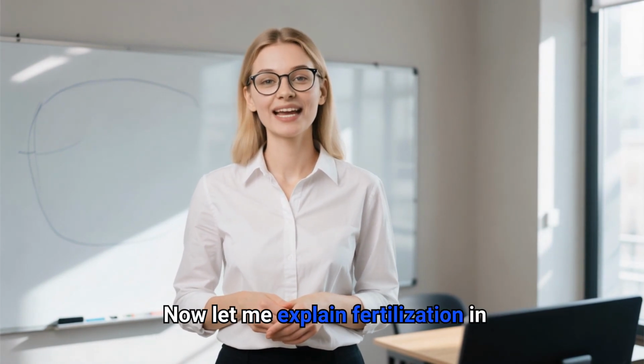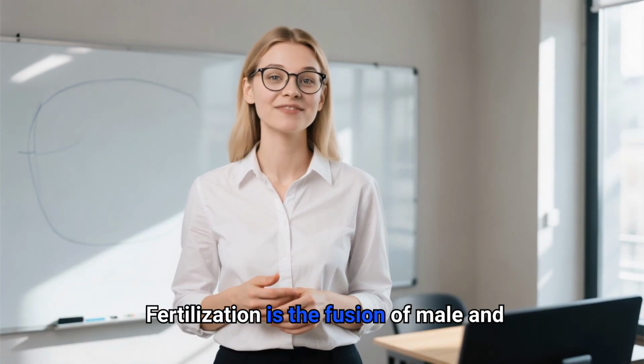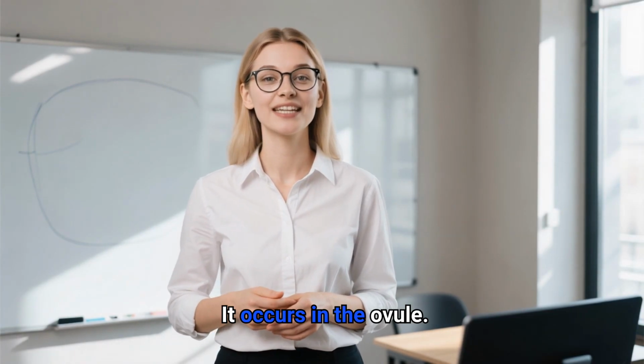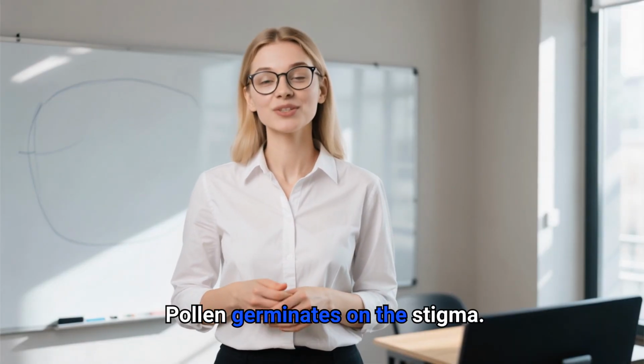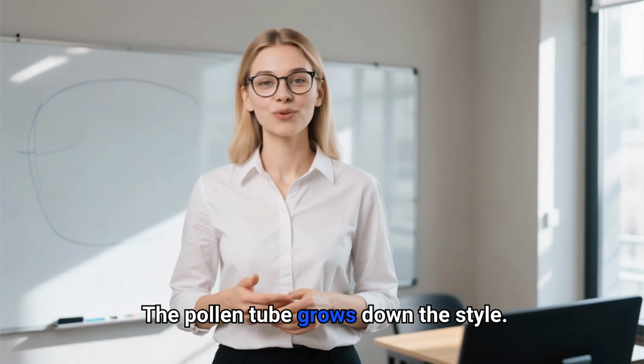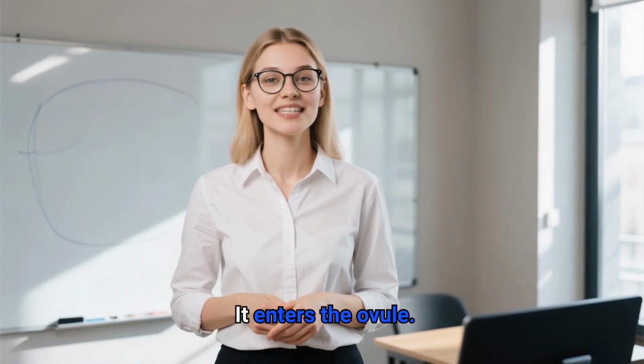Now, let me explain fertilization in plants. Fertilization is the fusion of male and female gametes. It occurs in the ovule. Pollen germinates on the stigma. It produces a pollen tube. The pollen tube grows down the style. It reaches the ovary. It enters the ovule.